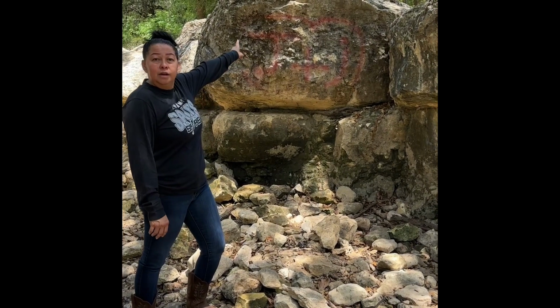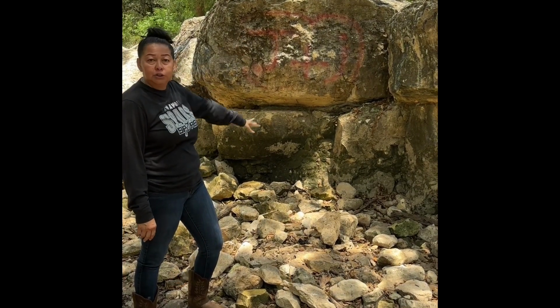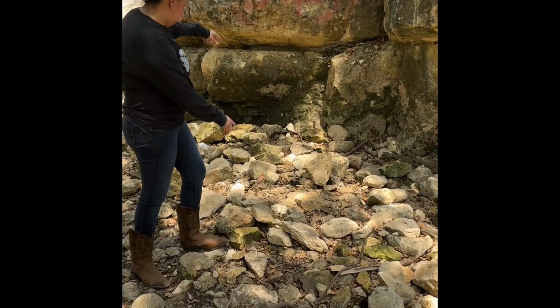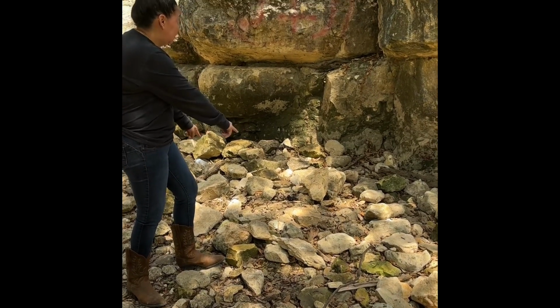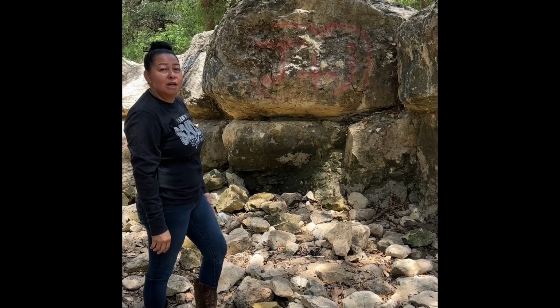This is an example of mass wasting, where the movement of weathered materials caused by gravity will fall a short distance. So all these rocks down here came from up here. An example of mass wasting.